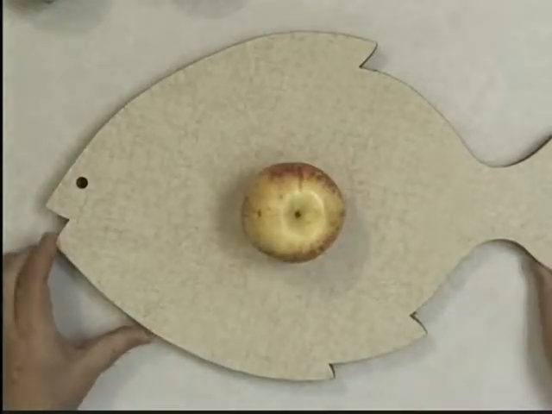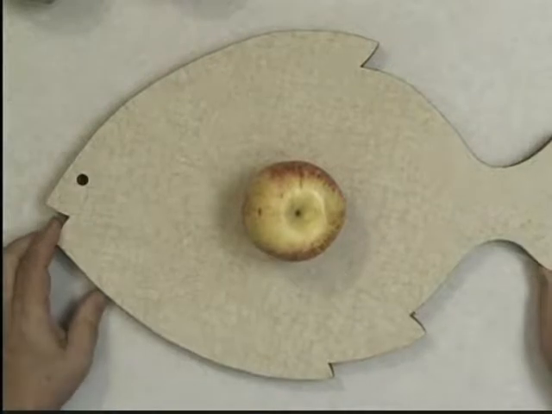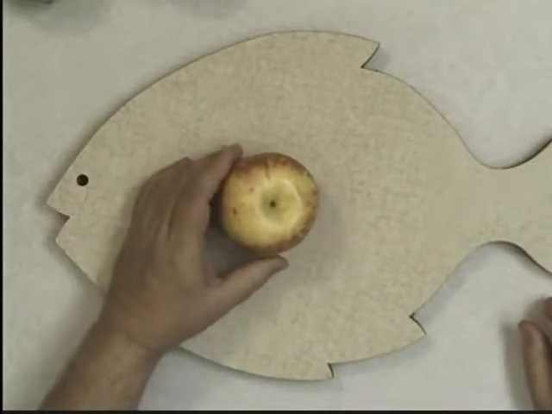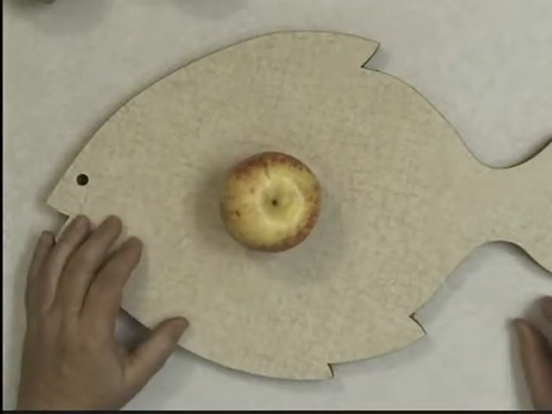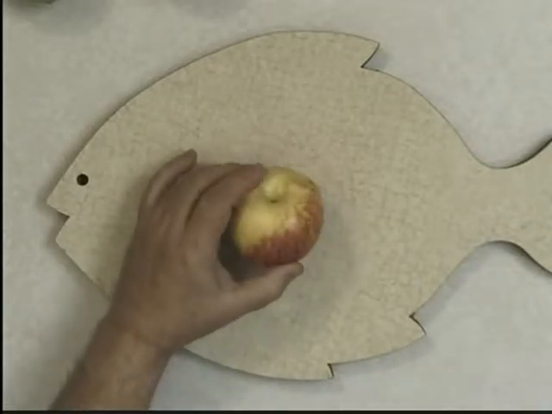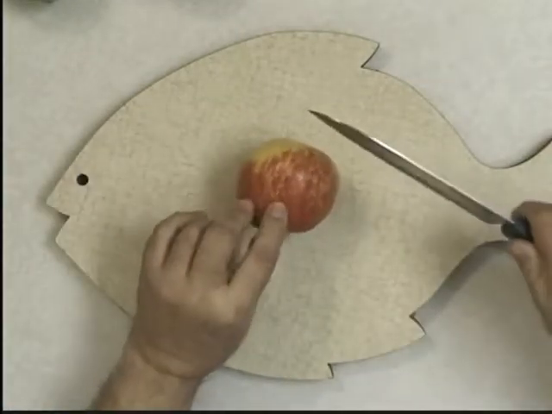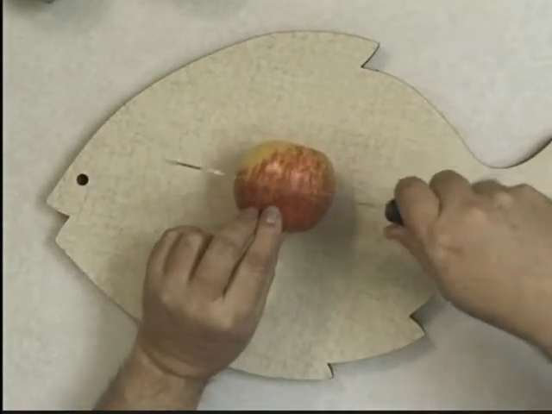For example, you might not know that this little funny fish is my carving board, but I have a carving board here and I have an apple. I want to start out by creating a full section of the apple. So let me do that. Let's just take a knife here, and a full section cuts fully from one side of the object to the other.